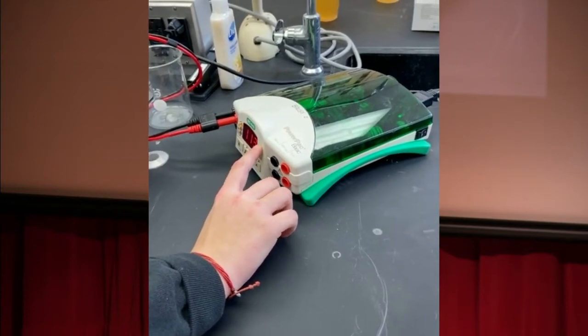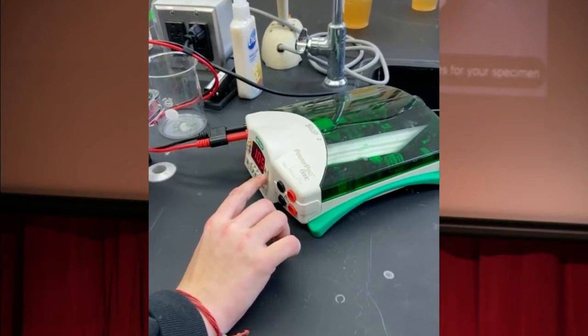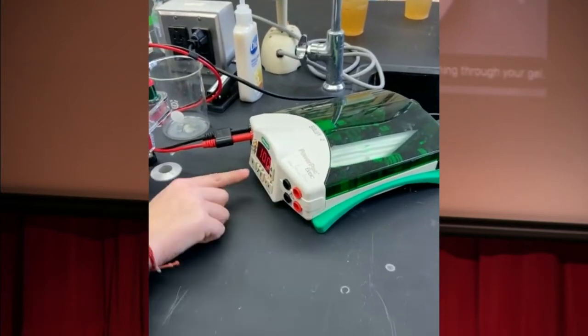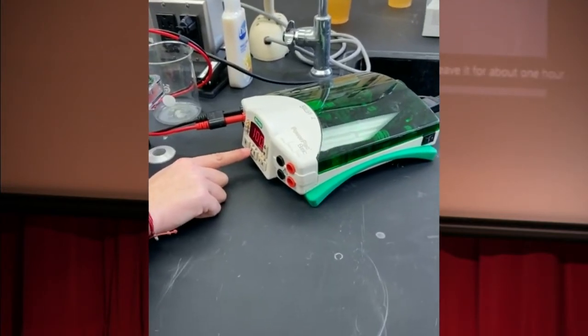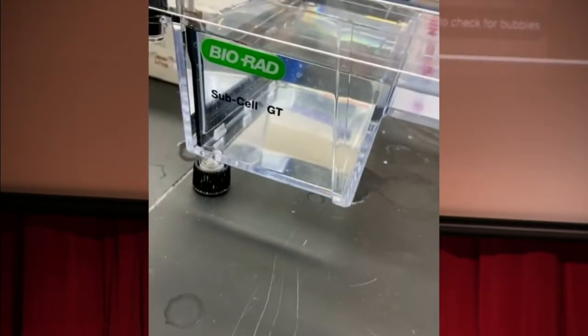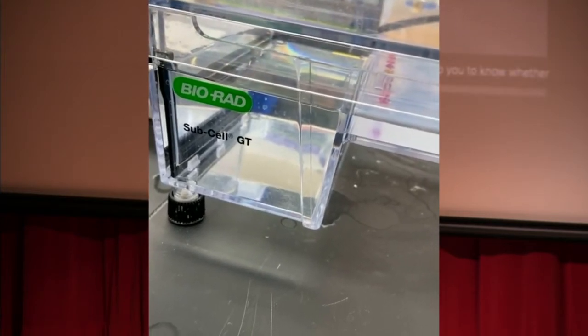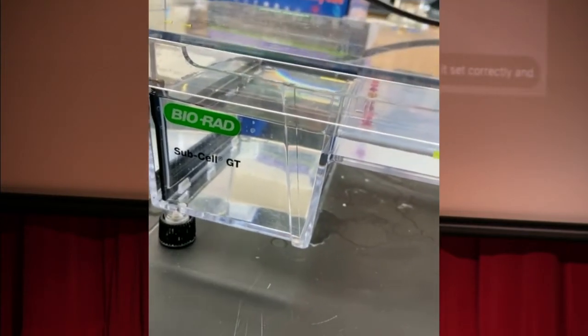You can allow that to run for however long it takes for your specimen to start running through your gel. We're going to leave it for about 1 hour. One tip is to check for bubbles forming from the bottom up. That will help you to know whether you have it set correctly and have the proper buffer in it.